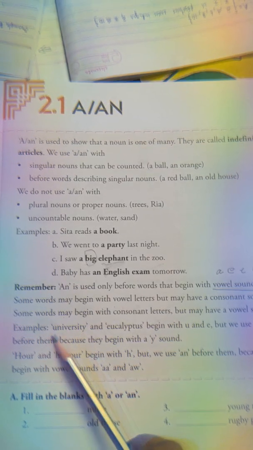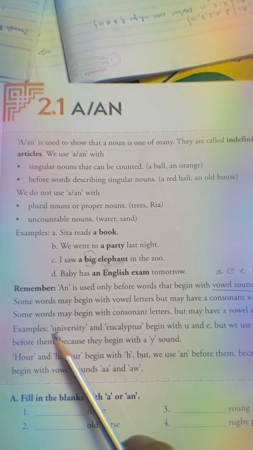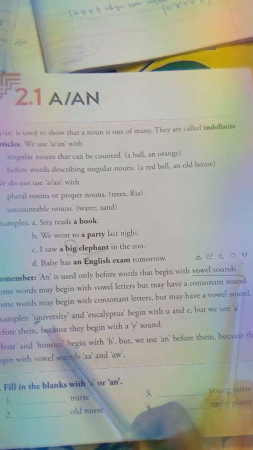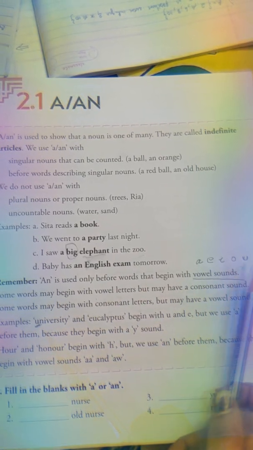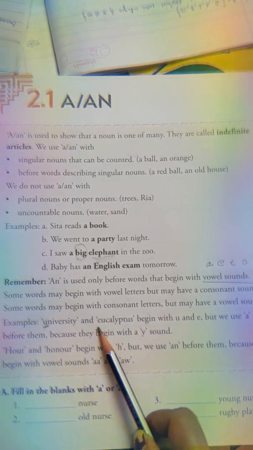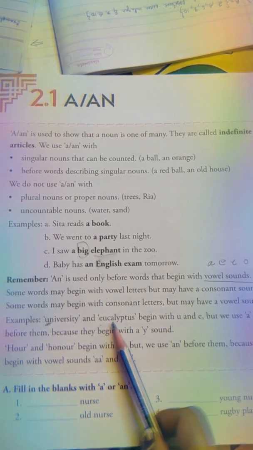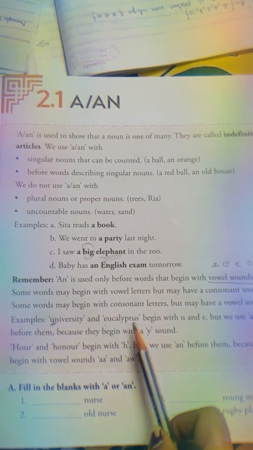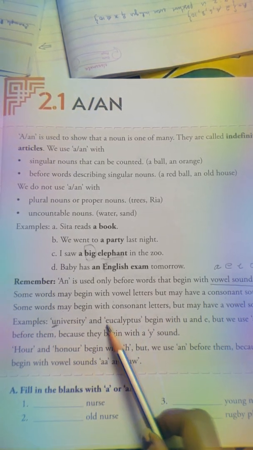What are those words? We will look at those words also. Look at the examples. University. Can you see? University starts with the vowel U, but the sound is not uh. The sound that comes with U here is not uh, like in umbrella. So, we don't say an university, we say a university. What about this? Eucalyptus. It begins with E, but we use a before eucalyptus because the sound is not the vowel sound.